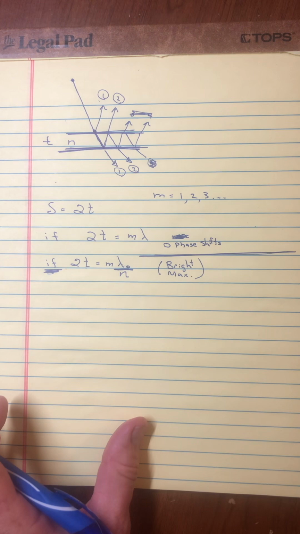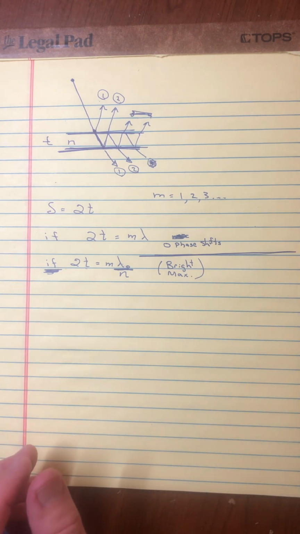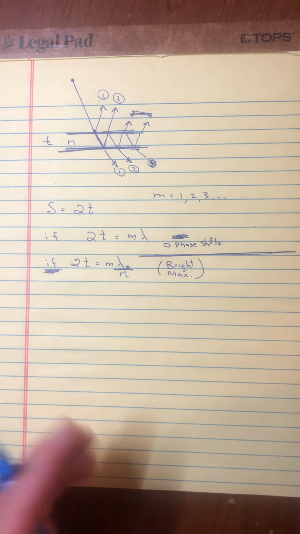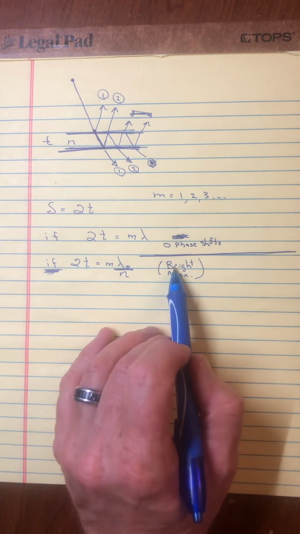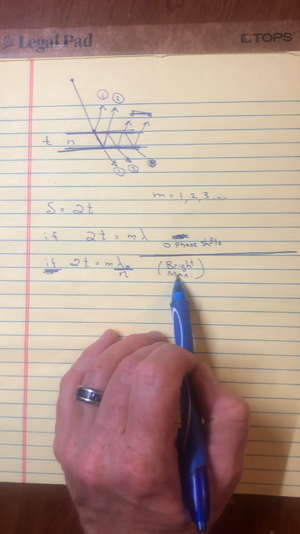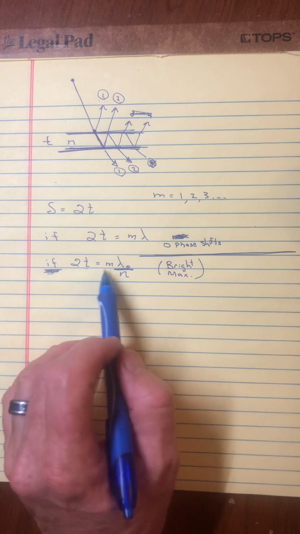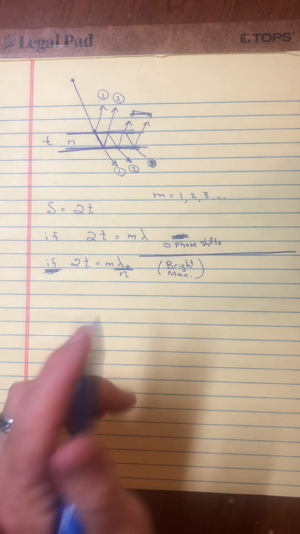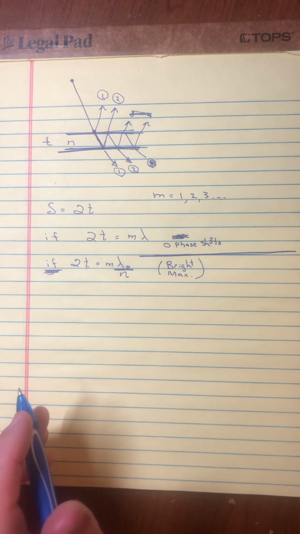Okay. Now, I'm kind of hoping that made sense, because that's my starting ground with my thinking: if this is true, I would get constructive interference, because I'm talking about no phase shifts, and I'm also talking about just a simple integer multiple of wavelengths. Great.